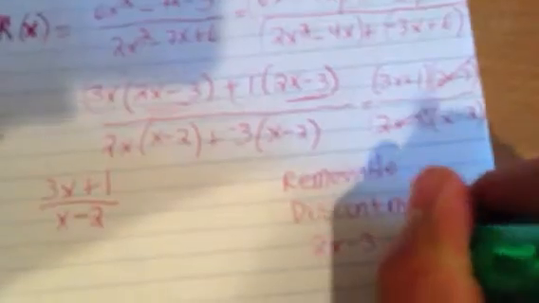Now, there's one thing to note though. Right here, whenever I cross out terms in the numerator and denominator, this is called a removable discontinuity, which means that when I graph this, there is going to be a hole in the graph. That's what removable discontinuity is. So basically by canceling these terms out, there is going to be a hole on the graph where the x value is 3 halves. 2x minus 3 is equal to 0. So x equals 3 halves.